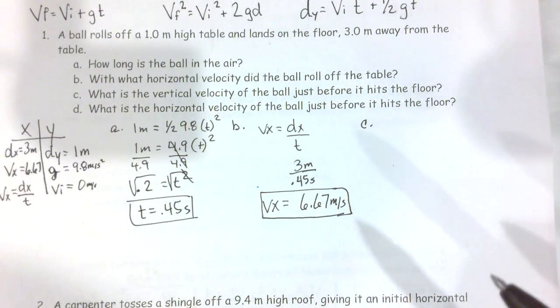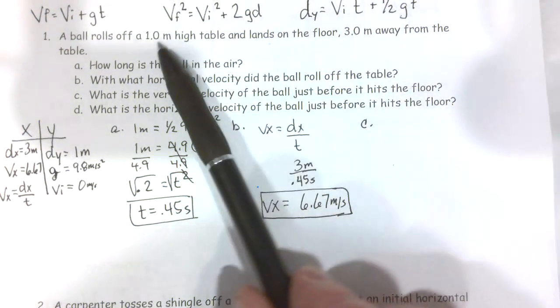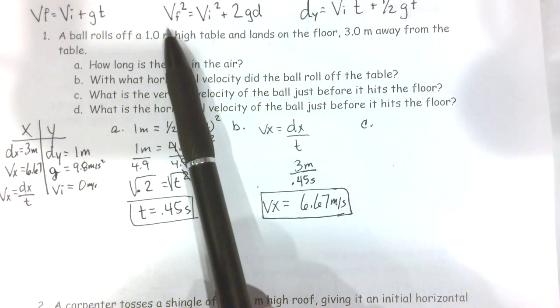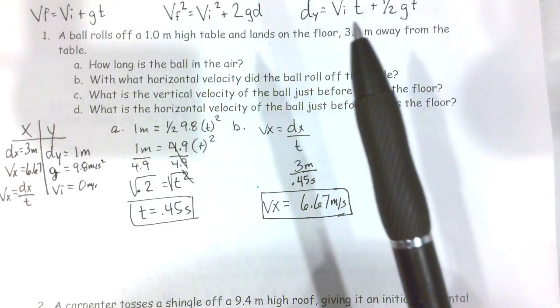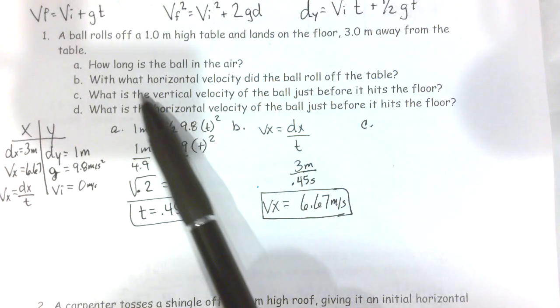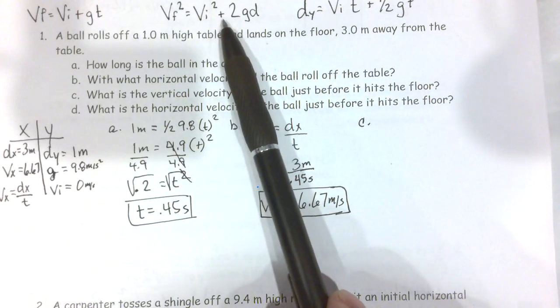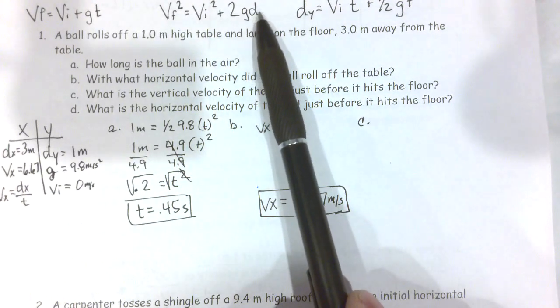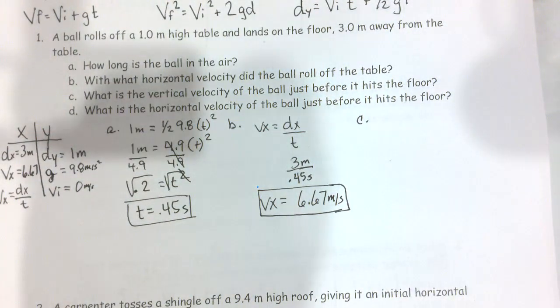We've got final velocity equals initial velocity. We have that, and we've got gravity, and we've got distance in the y direction. So we'll use this one.